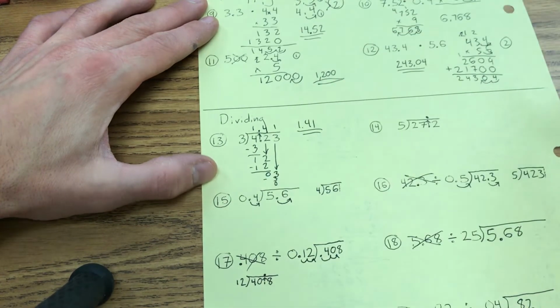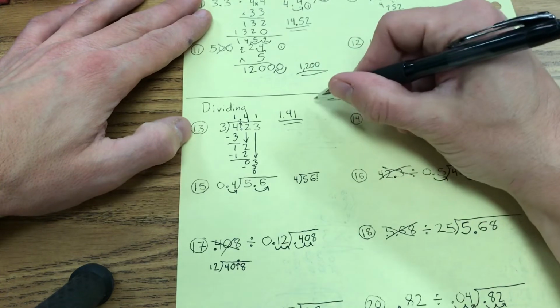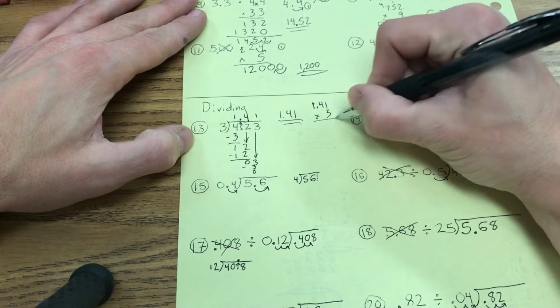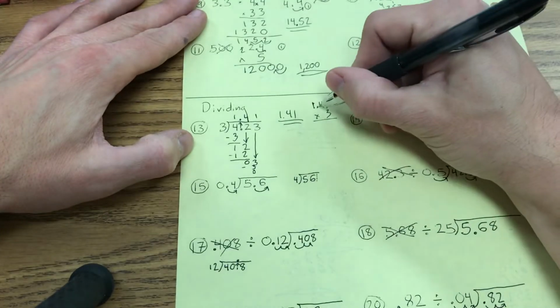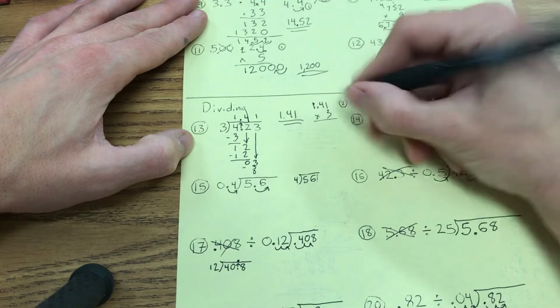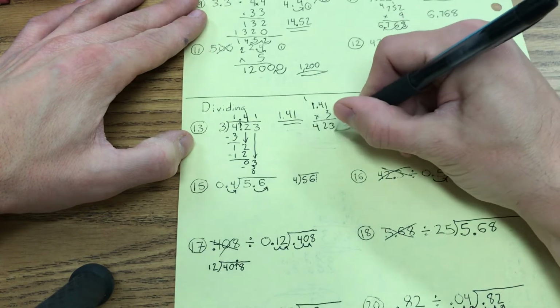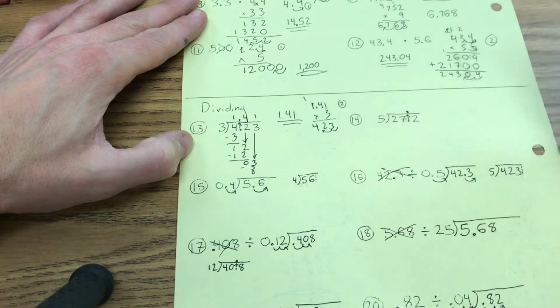And a great idea, I don't have time to do this with all these, is to go back through and say, all right, I want to make sure I'm right. So is 1.41 times 3 actually 4.23? You move your decimal out twice, and you ignore it, and you get 3, 12, 4. And then you move it back in, sure enough, yes. So that means our 1.41 was correct.